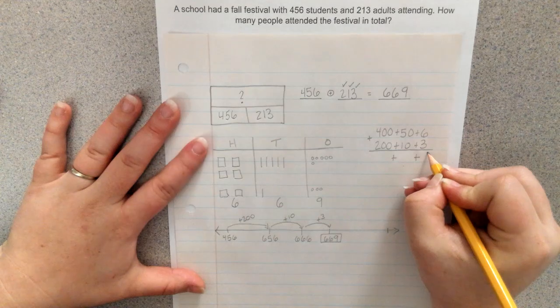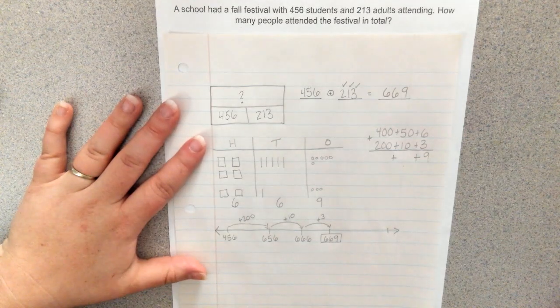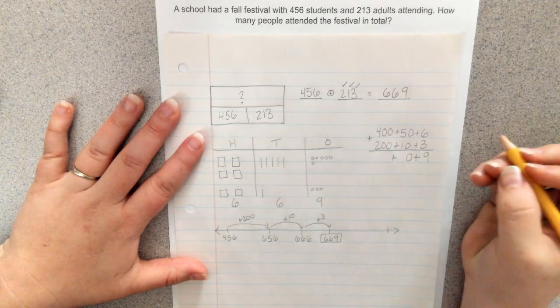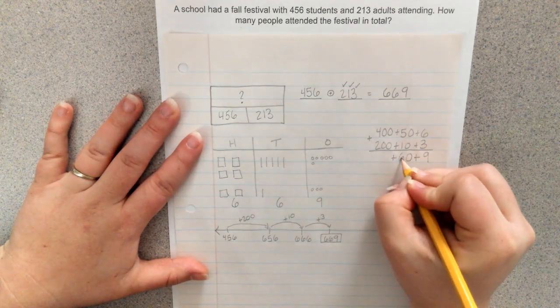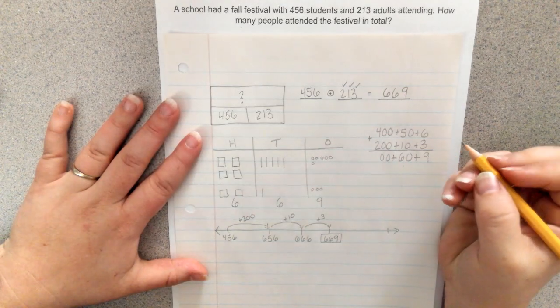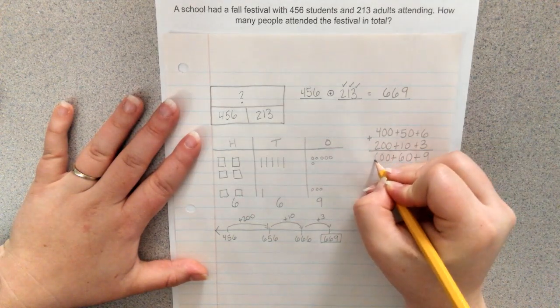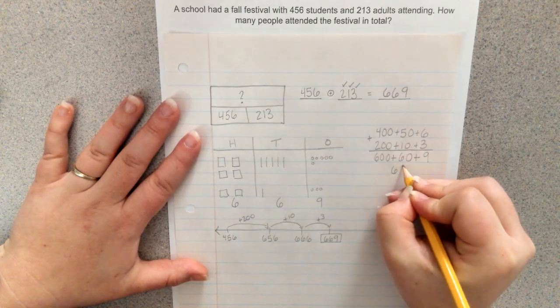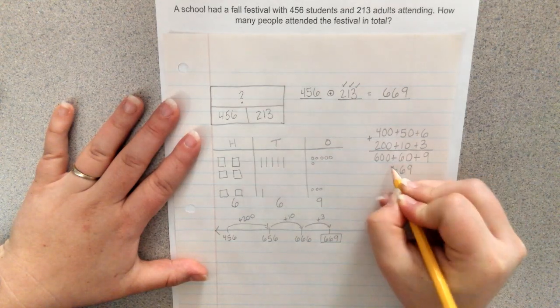6 plus 3 gave us 9. Yep. We do our zeros. 5 plus 1 is 6. So 60. Both zeros. And 4 plus 2 is, yep, another 6. Put that back down to standard form, and that's 669.